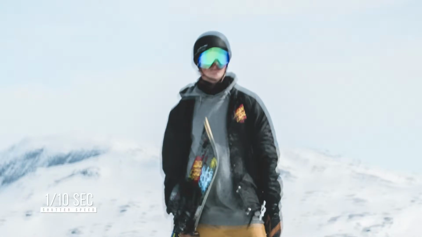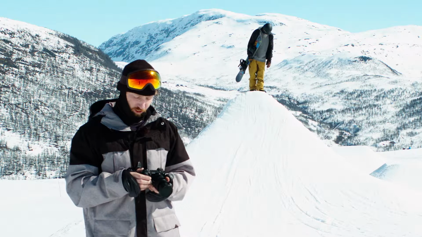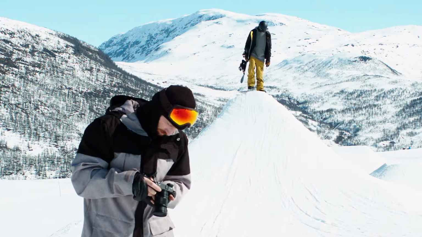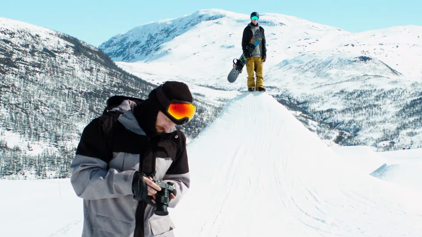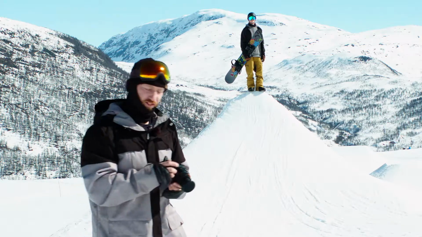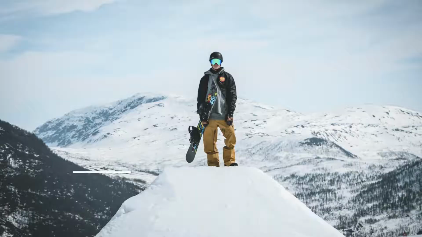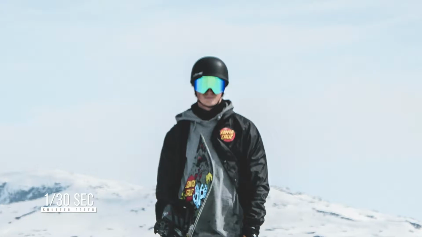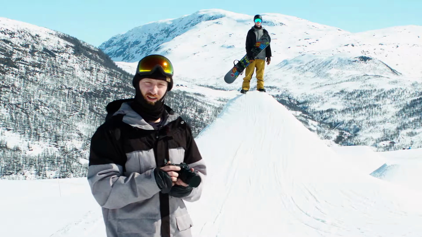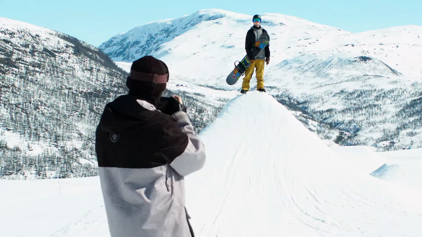Okay, he's pretty blurry there at 1/10th of a second. We'll turn up the shutter speed, shoot at 1/30th of a second. So that was a little less blurry, we'll bump it up to 1/50th of a second, and it's going to be good.